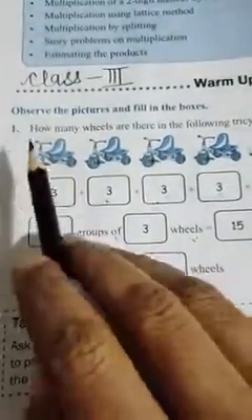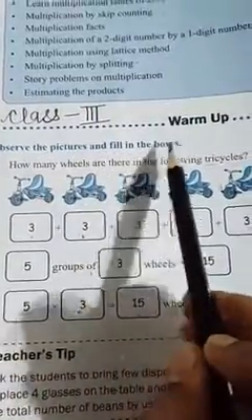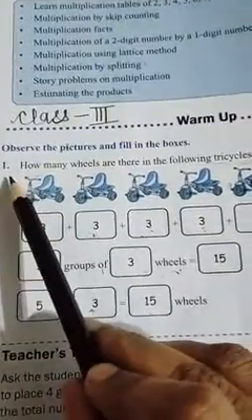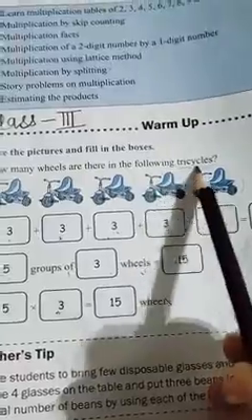Yes students, before doing the multiplication, I want to make clear the concept of multiplication, that what is the multiplication. So, to understand this concept, watch the video carefully and see these examples. Yes, here we start. Observe the pictures and fill in the boxes. Here you can see a picture is given. What is the question asked here? How many wheels are there in the following tricycles?